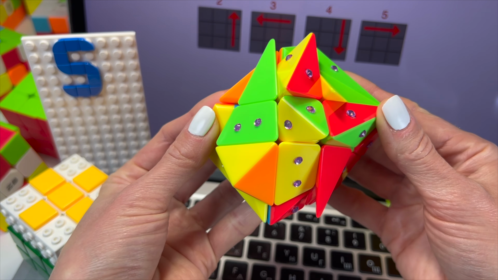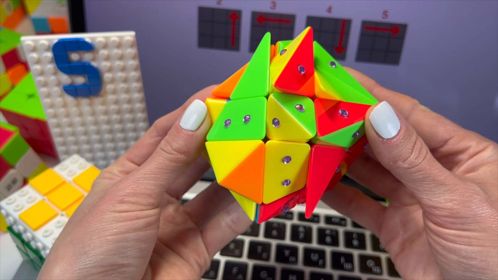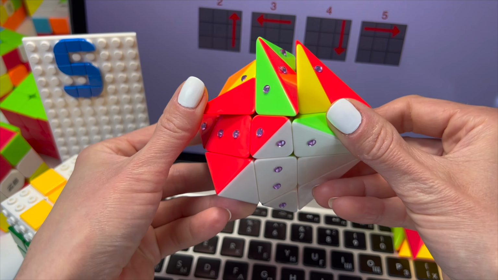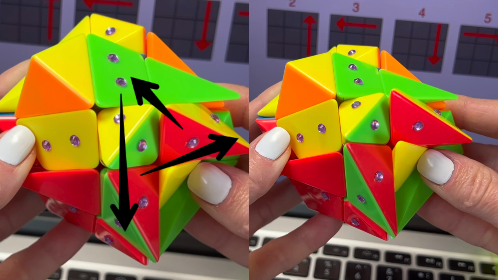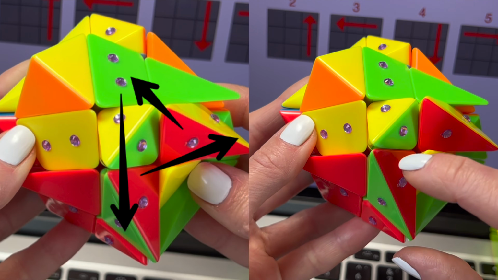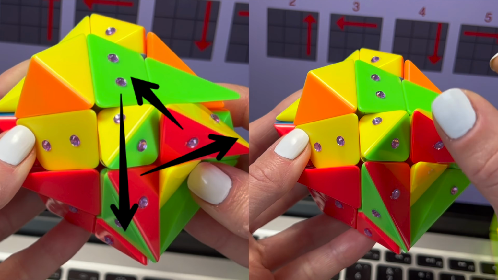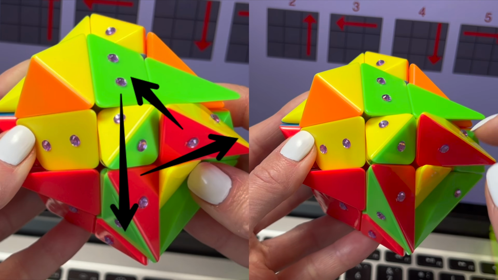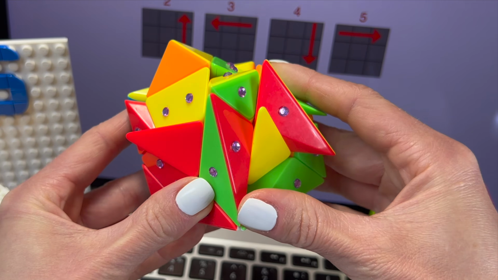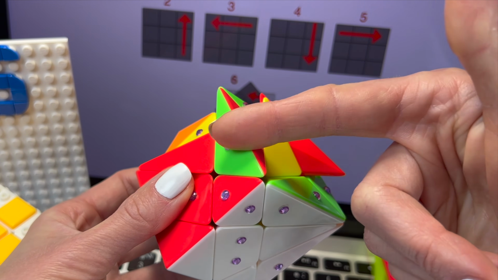Doing algorithm from this position, we will get nothing. Let's see what we can get if we apply the algorithm from this position. After the first time, this green edge will be here. After second time, we will get this green edge on its place. It means we will get the first connection center, edge, center. Hold the cube, the last layer is on the top, and do the algorithm.